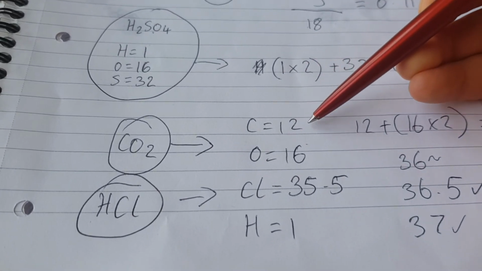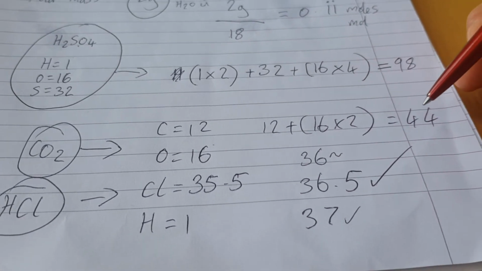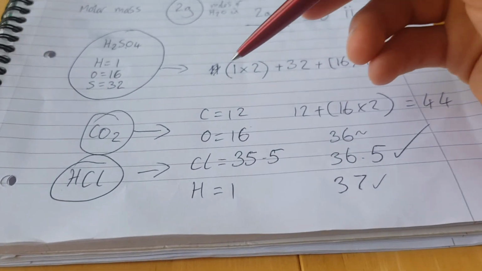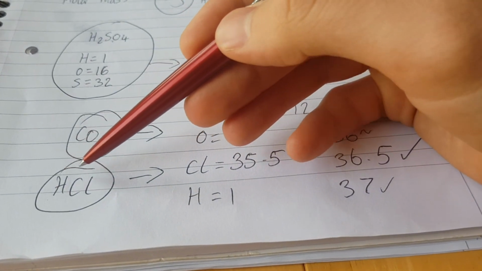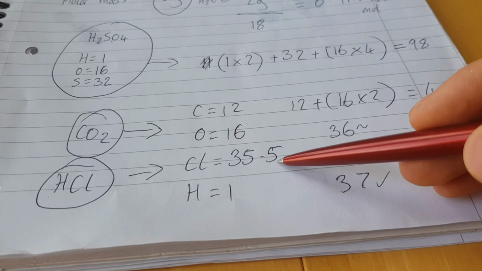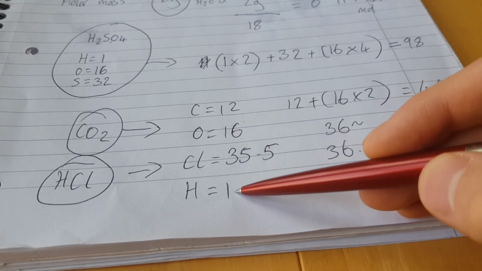CO2: 12 plus 16 times 2, because you've got 2 oxygens, and that's 44. And then hydrochloric acid is just 1 hydrogen and 1 chlorine. I'm saying to people that 35.5 is the atomic mass of chlorine on the periodic table, and 1 for hydrogen.